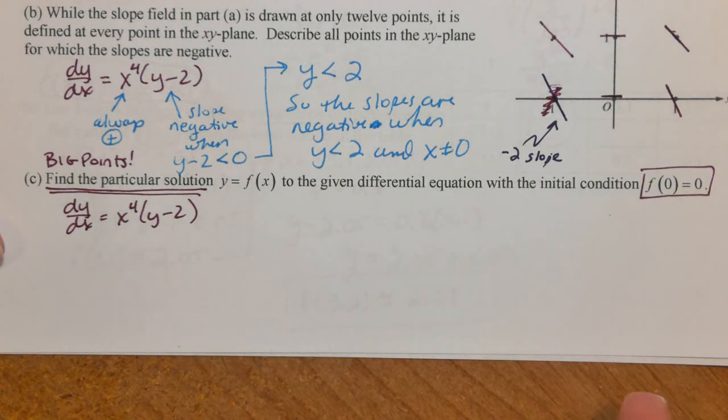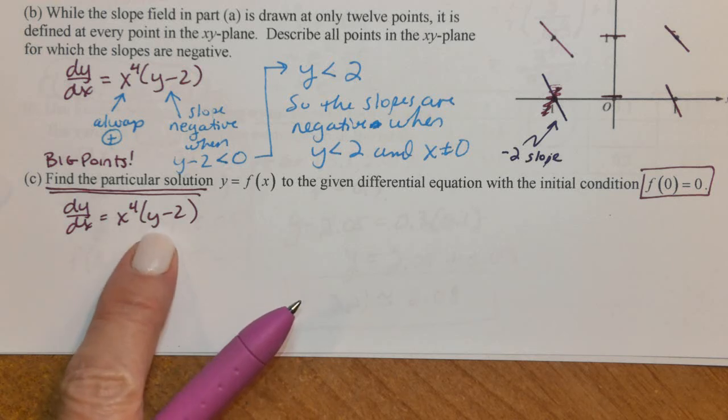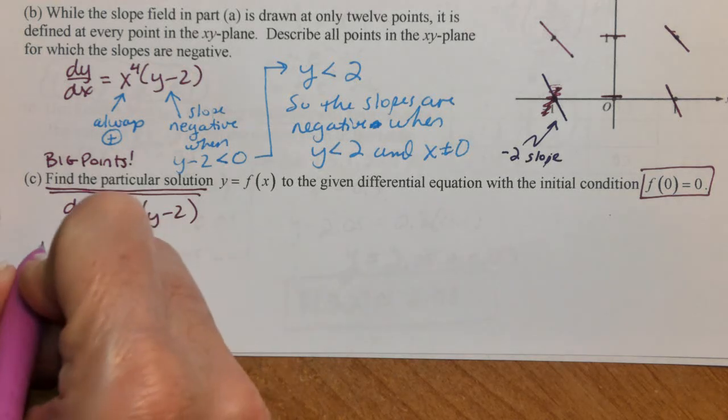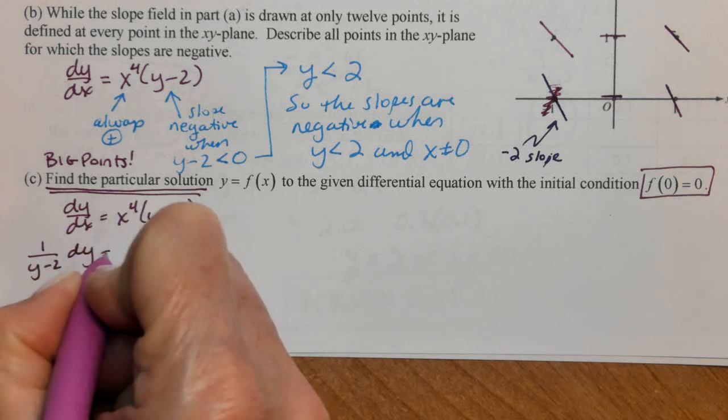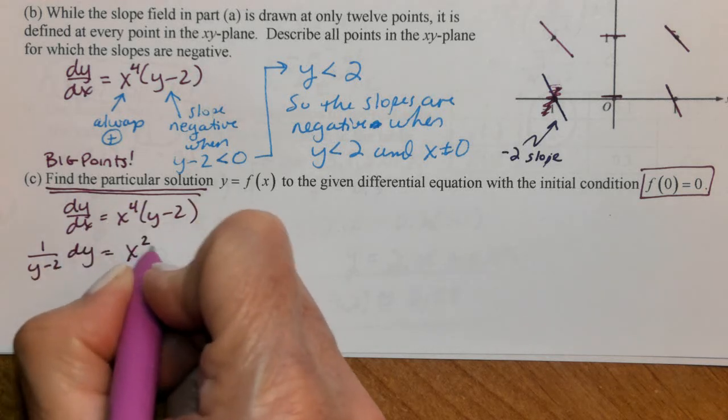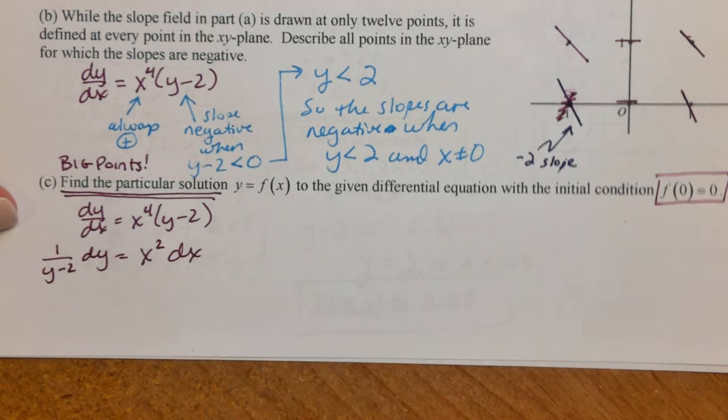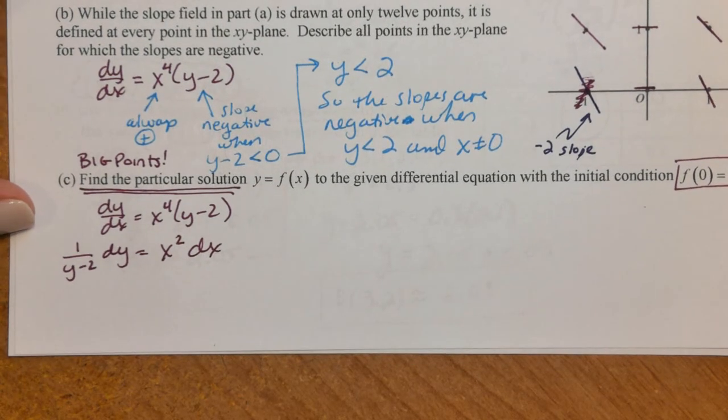Okay, step 1, separate. Step 2, integrate. Separate, then integrate. Every time you're finding the particular solution, every time you're solving a differential equation that is separable, separate and then integrate. So first we're going to separate by dividing both sides by y minus 2, and we're going to multiply both sides by the dx. So we have successfully separated.